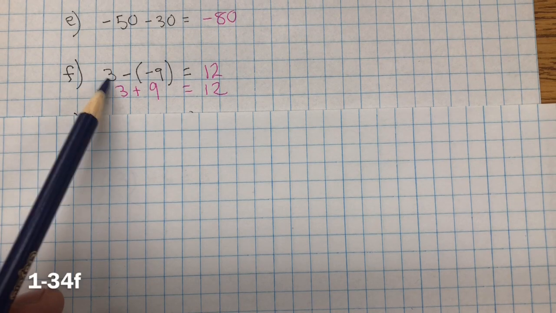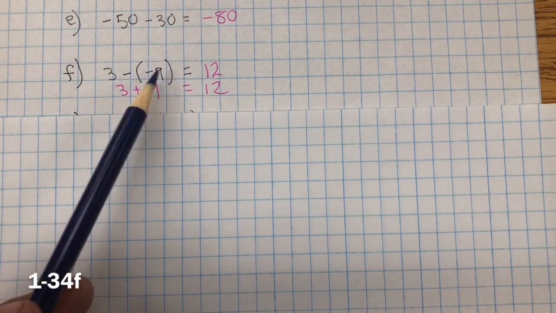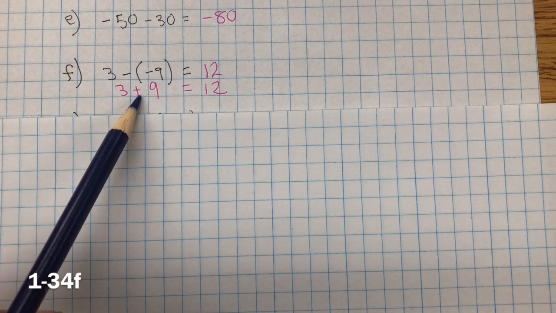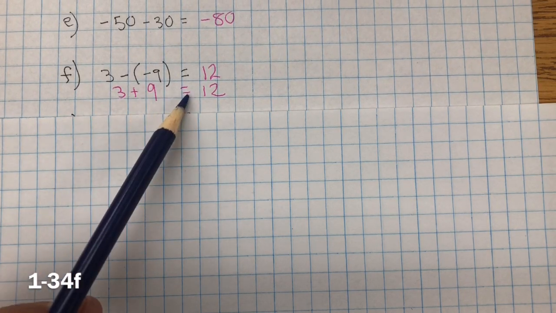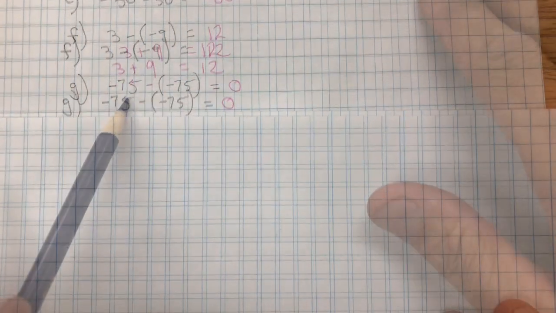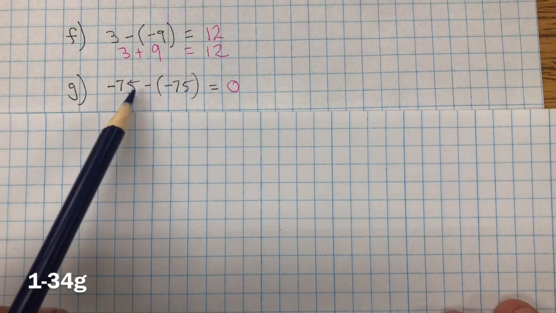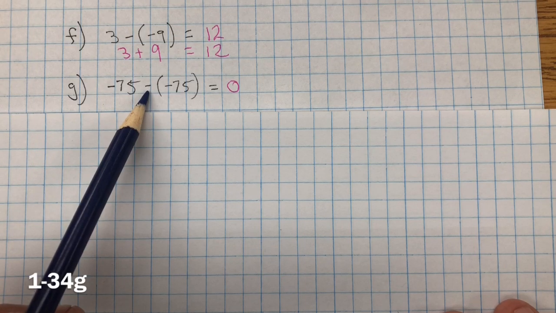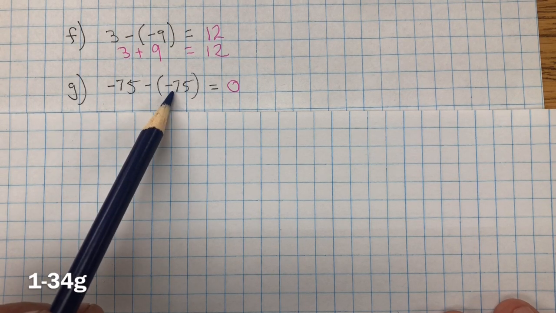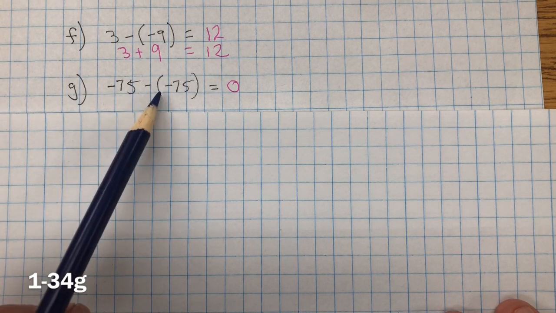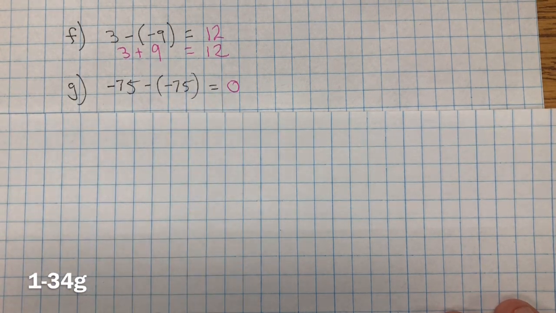For F, 3 minus a negative 9. Well, what's the opposite of a negative 9? Positive 9. So 3 plus 9 equals 12. For G, negative 75 minus, or the opposite of, a negative 75. Well, that's a positive 75. So negative 75 plus 75 equals 0.